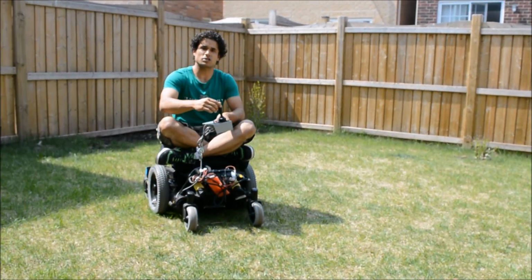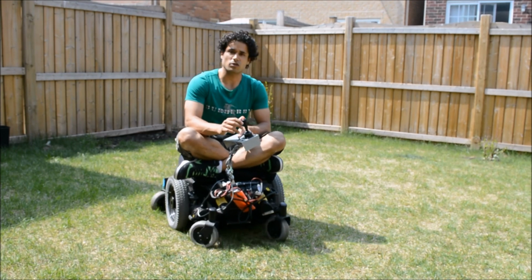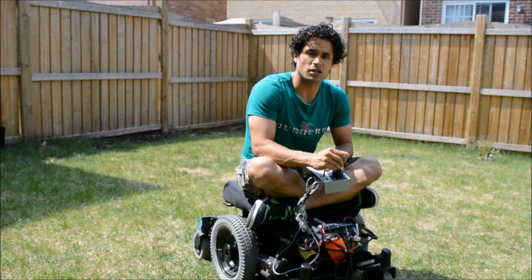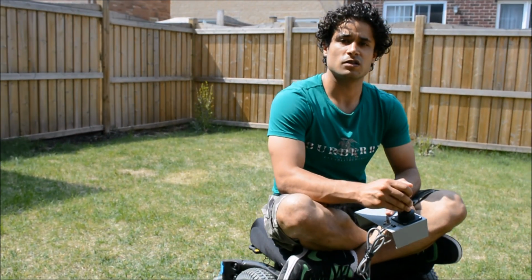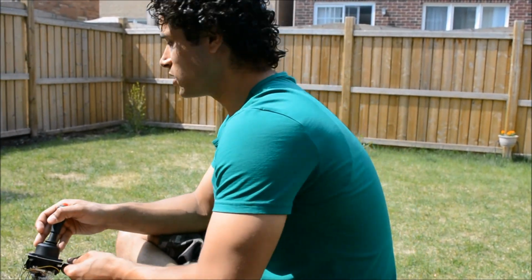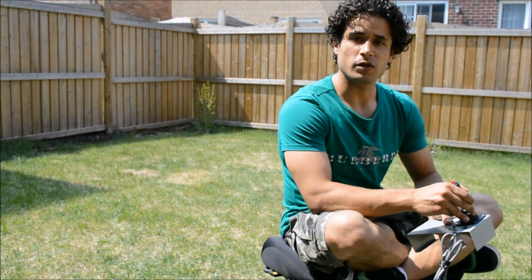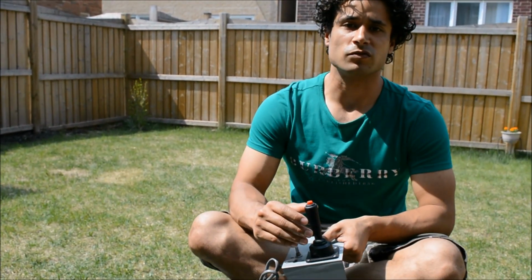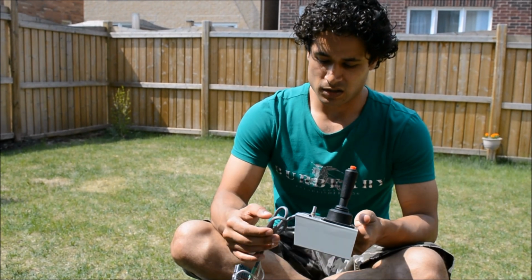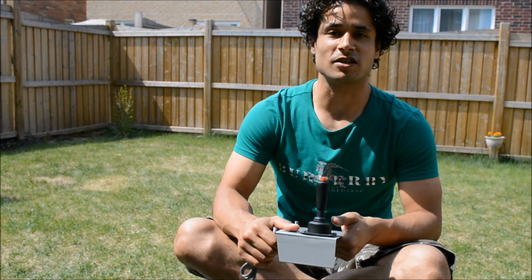Basically, all the same functions I can do through the joystick, I can also perform through the Bluetooth module as well. And that's basically the whole wheelchair control that I have done so far. And that's basically it.